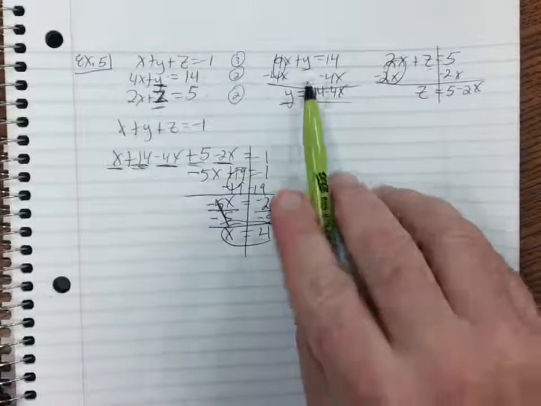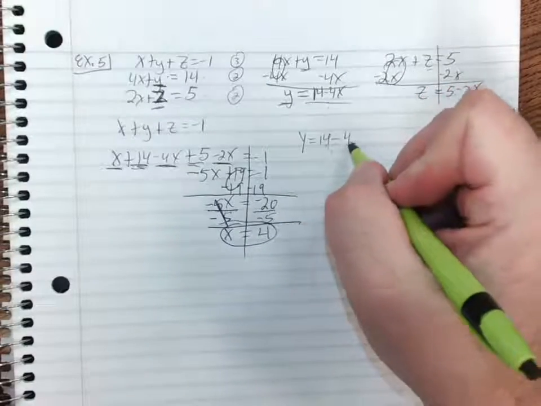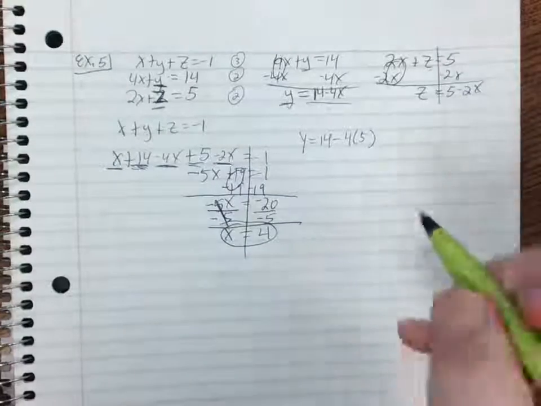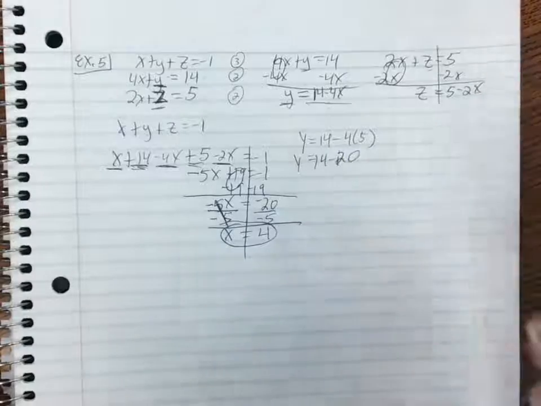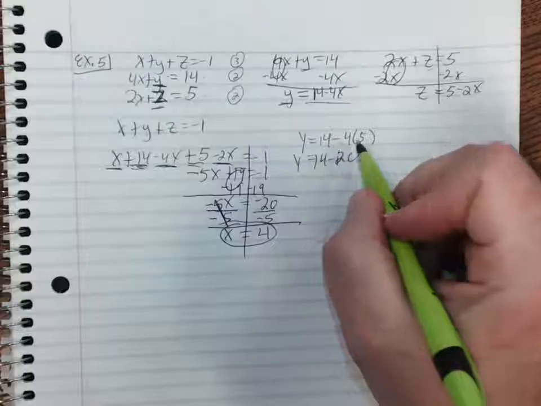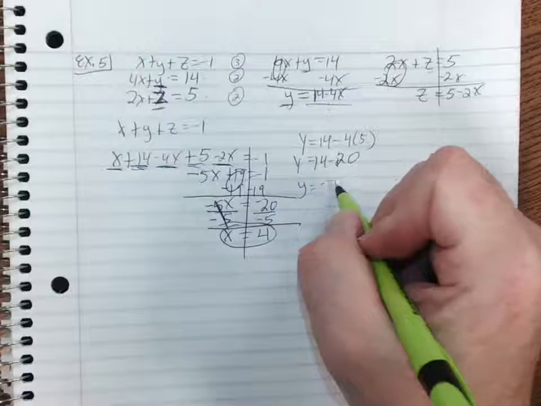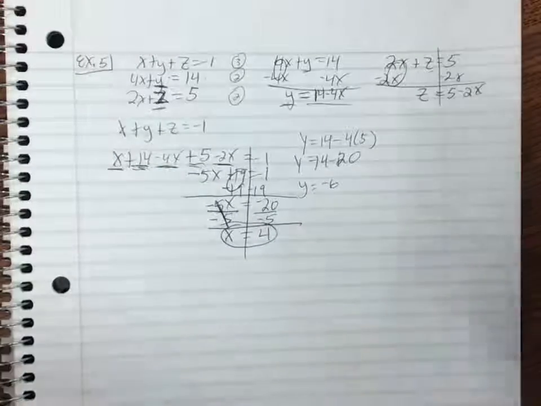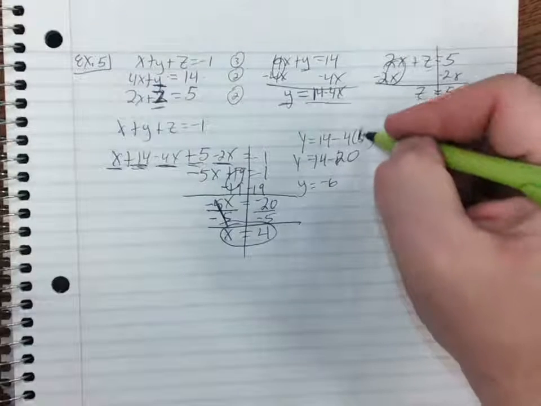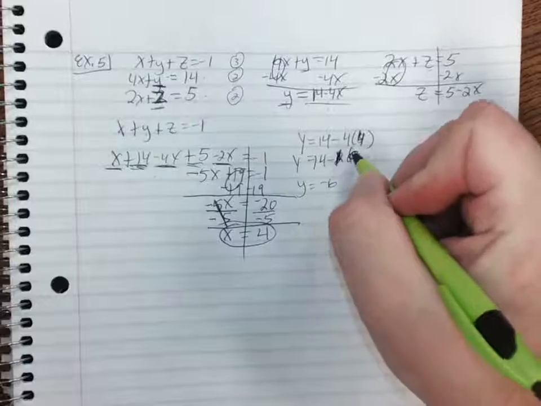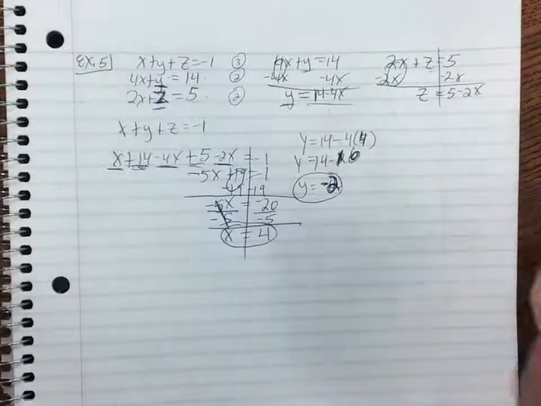I can now plug that x into these two equations up here. Let's start with this one. y is going to equal 14 minus 4 times 5. 4 times 5 is 20. I'm sorry, negative 4 times 5 is negative 20. 14 minus 20 is... I did that wrong. This is 4 times 4, which should be 16. 14 minus 16 is negative 2. Happens to the best of us.